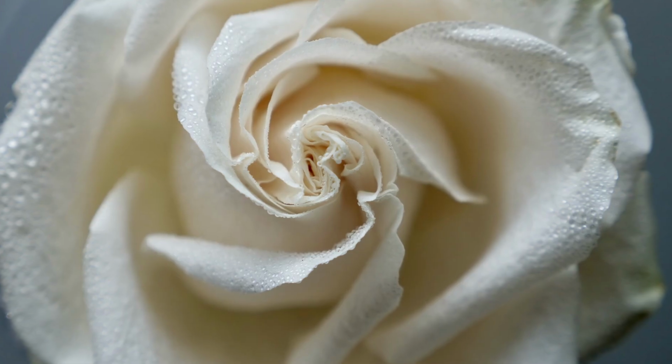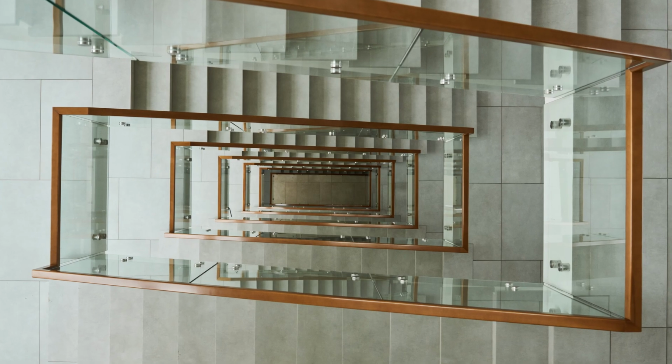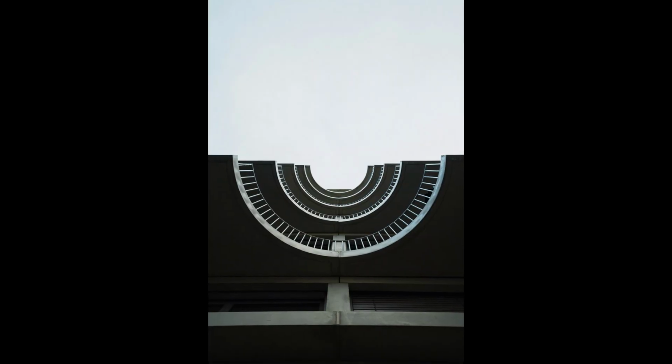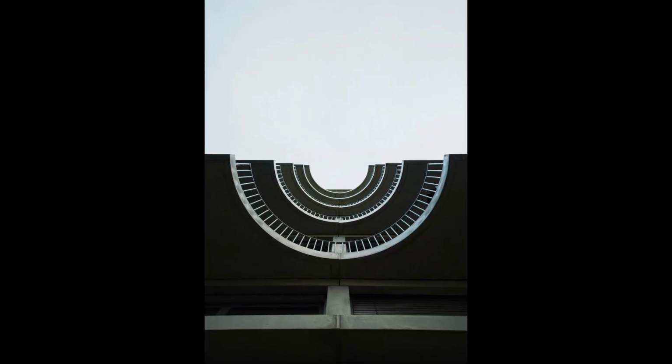Radial symmetry is another fascinating type. It involves elements arranged around a central point, like the petals of a flower or the spiraling steps of a circular staircase. This kind of symmetry radiates outward, creating a sense of unity and coherence. When photographing radial symmetry, center your subject in the frame and look for a perspective that highlights the repetitive elements extending from the middle. This can be particularly striking in nature, where radial symmetry often appears organically.